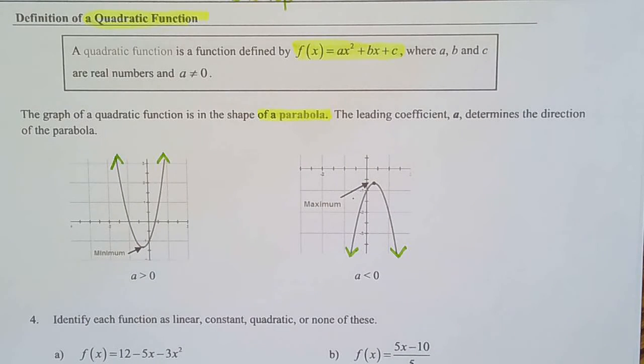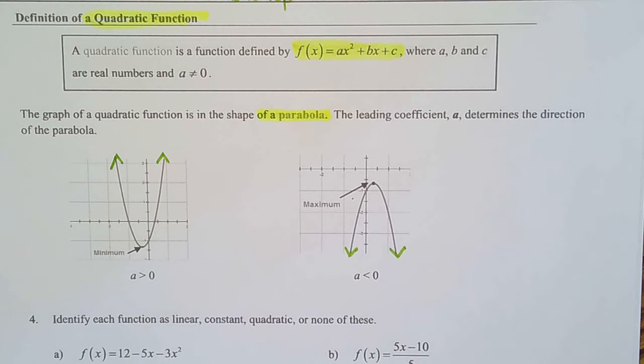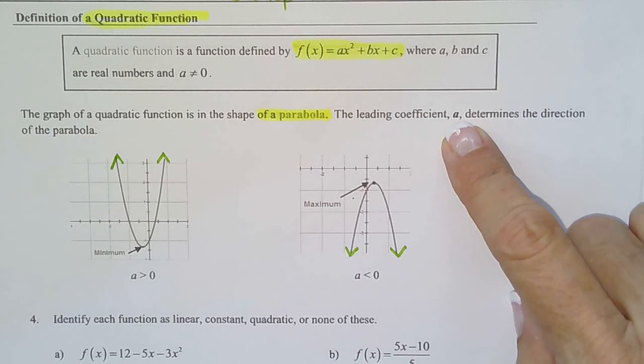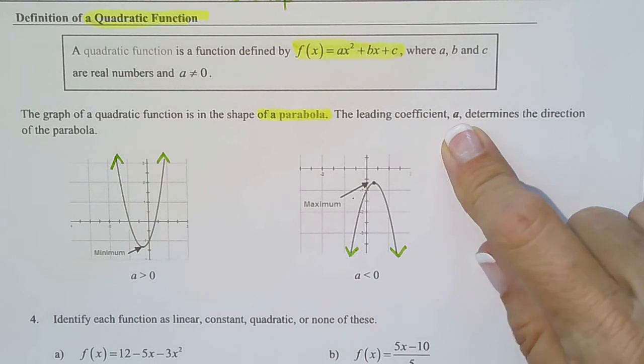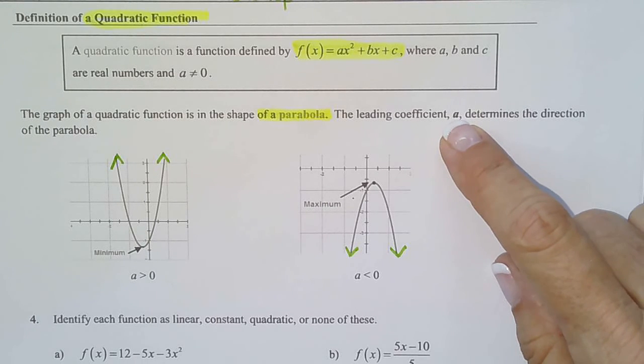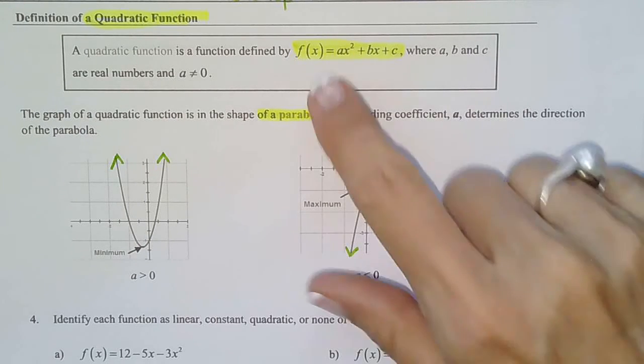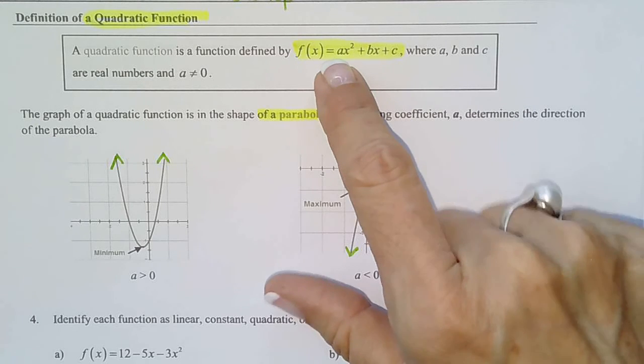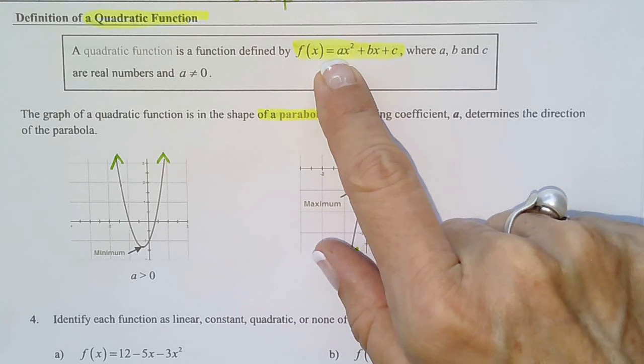And parabolas can cup up or they can cup down, and we can tell which it is by looking at the initial function. So it's the leading coefficient. Have you guys ever heard that vocabulary before? That's the number in front of the highest power. So the highest power is 2, so A is called the leading coefficient.